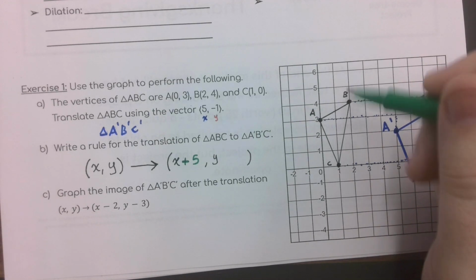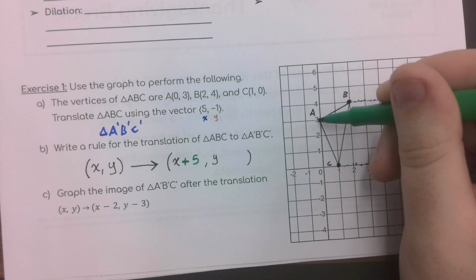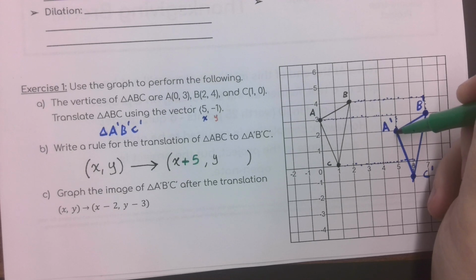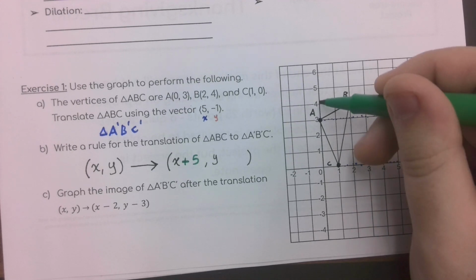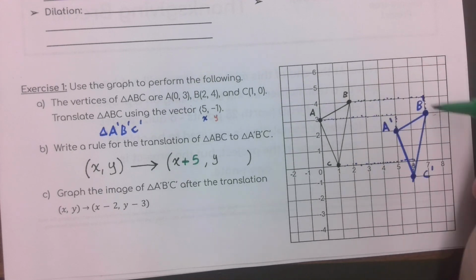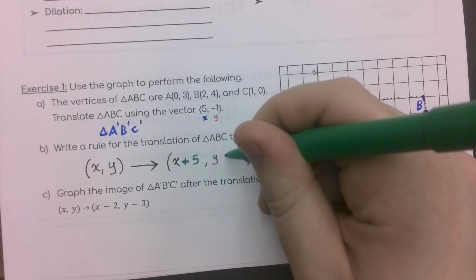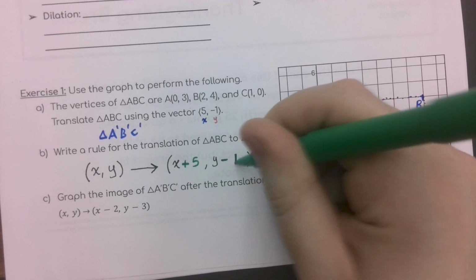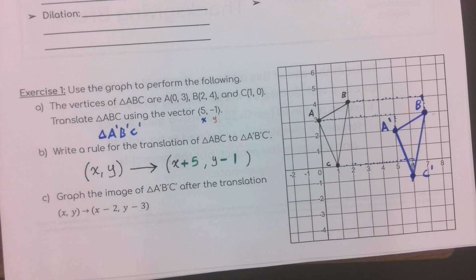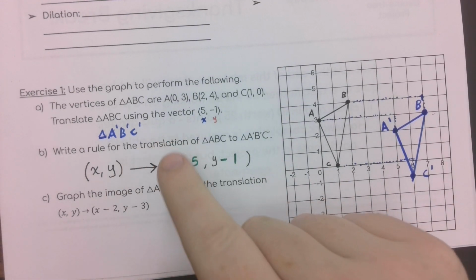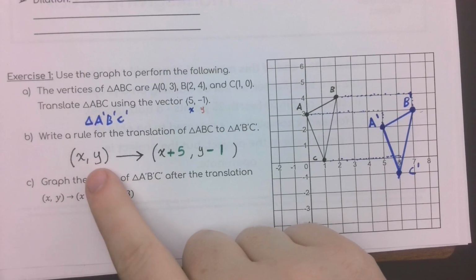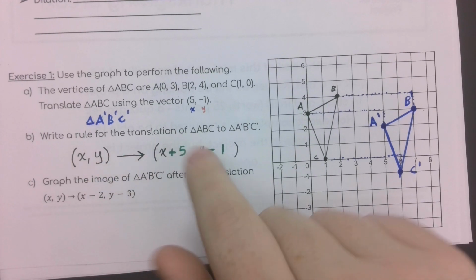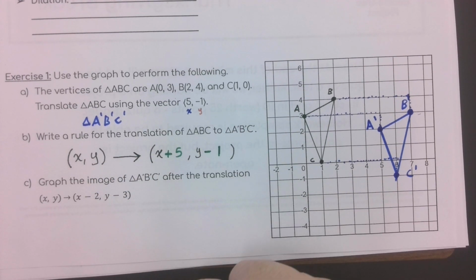As for the y values, for point A, we started at 3. A prime is at 2. For point B, we started at a y value of 4. B prime has a y value of 3. We see that we are just subtracting 1 from our y values. So this is how you write a translation rule. You write down what you had before, x and y's, then write down what you have after.